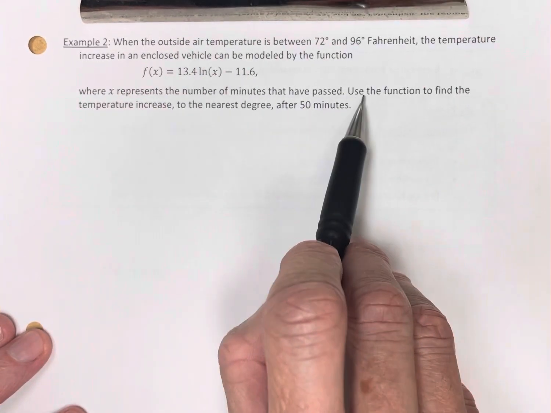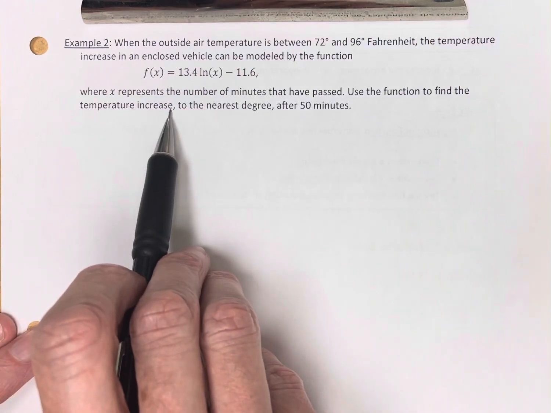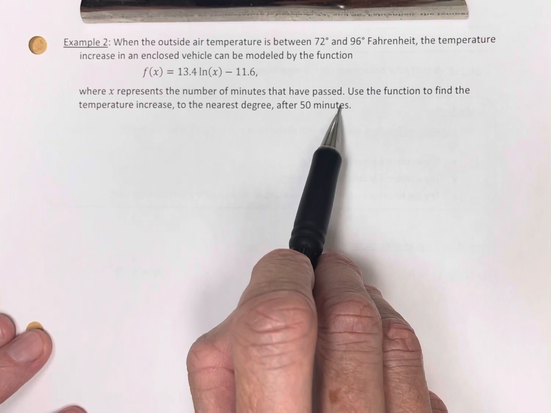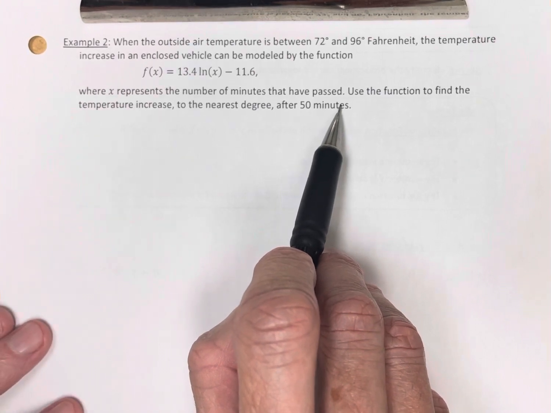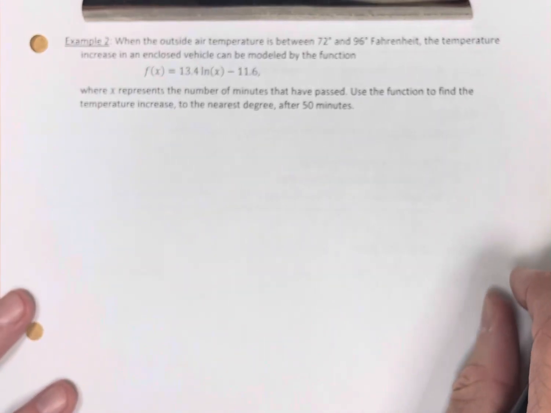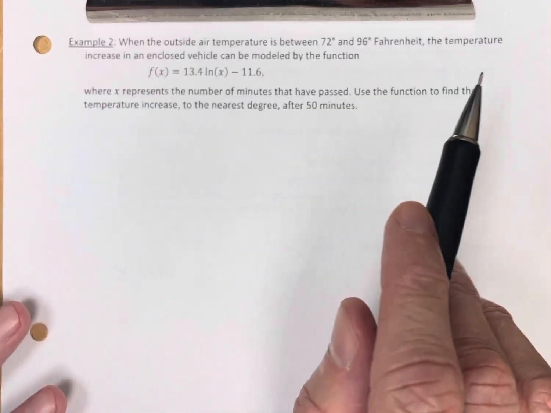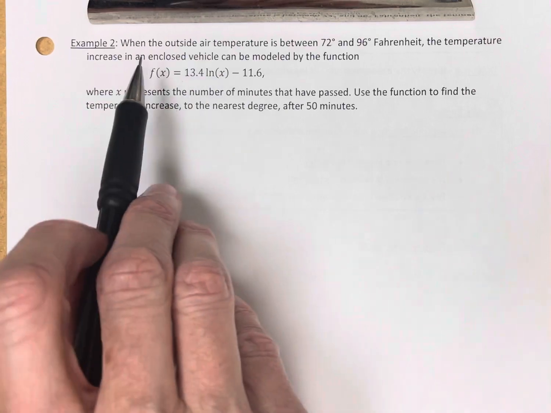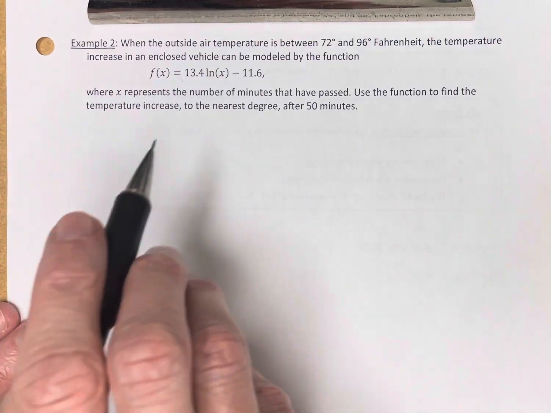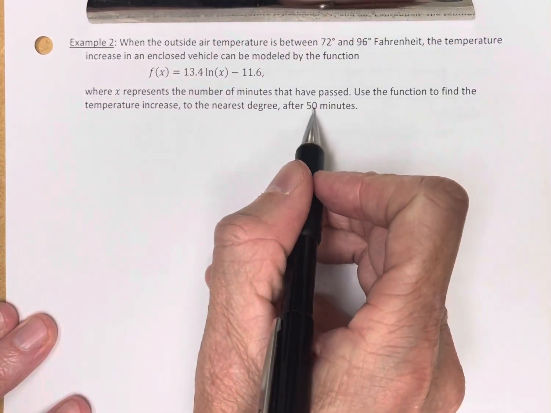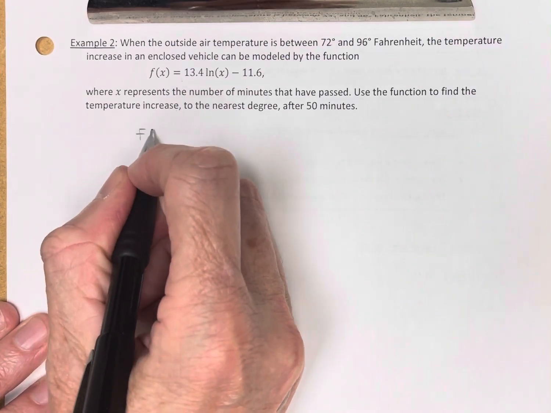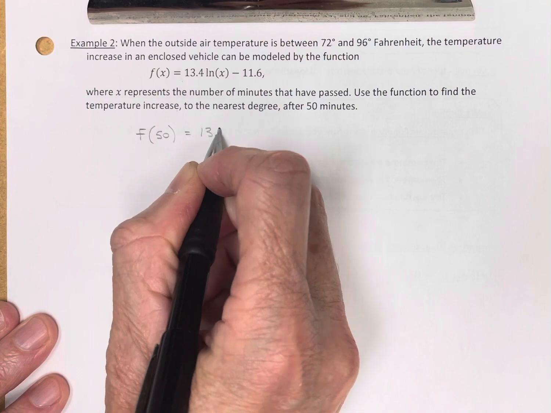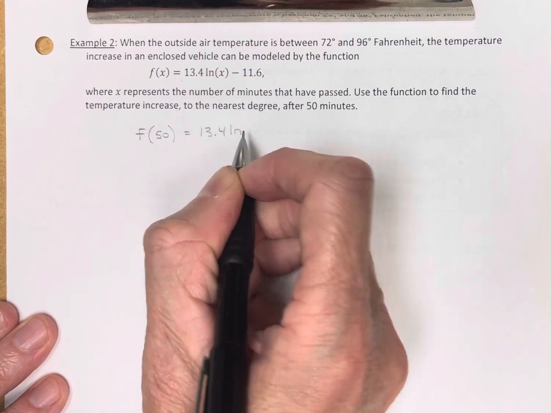We want to use this function to find out the temperature increase to the nearest degree after only 50 minutes, so less than an hour. How much does the temperature increase? This gives you a sense of how fast the temperature can increase in an enclosed vehicle. So after 50 minutes, f of 50 is equal to 13.4 times the natural log.